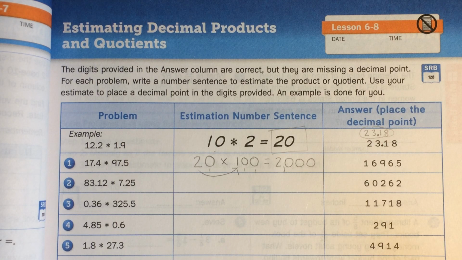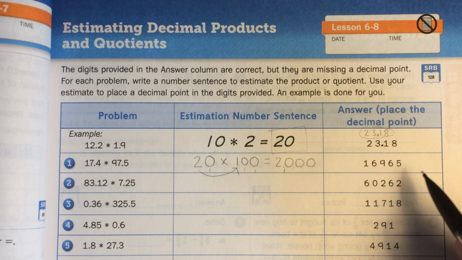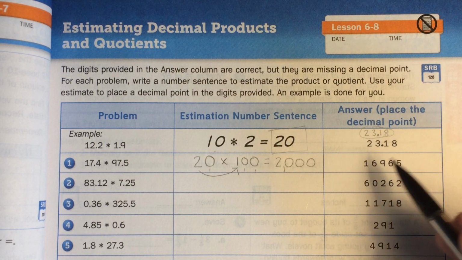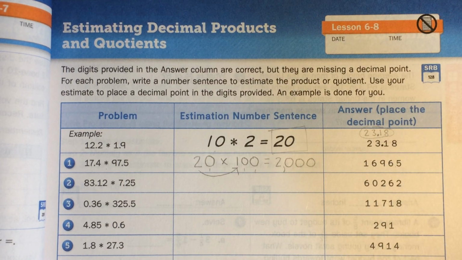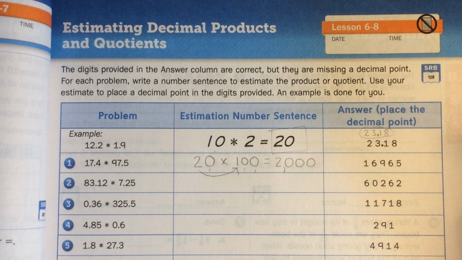So now that we have an estimate here, we need to look at this giant number, which as it currently stands with no decimal is 16,965. We need to find a way to get this number closer to 2,000. Right now we're at 16,000. So we need to pick a spot, and you can try things out. You're using a pencil, right? So you can try different decimals out.